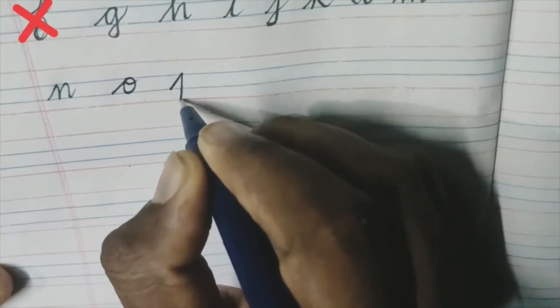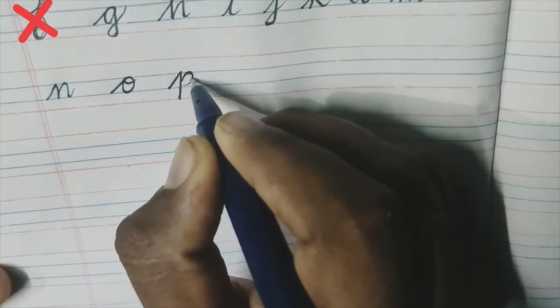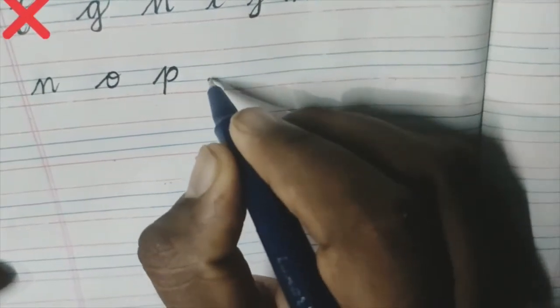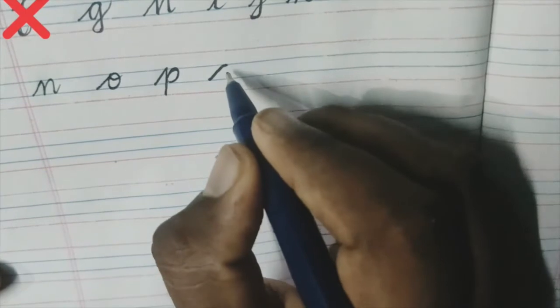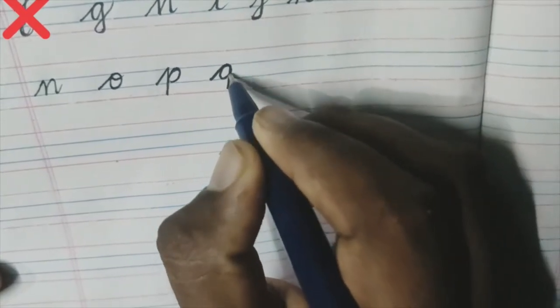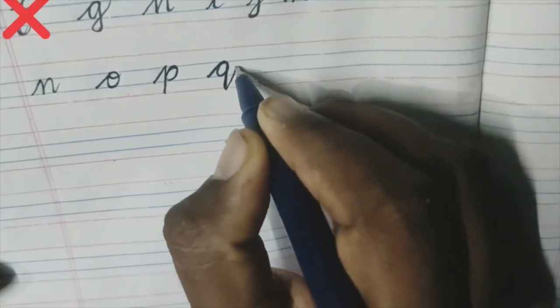Slanting line and then come down. You want to touch the descender line, okay? And then just an oval like this, okay? After P, Q. A slanting line, an oval and come down, okay? Draw a line which touches the descender line and then come up.